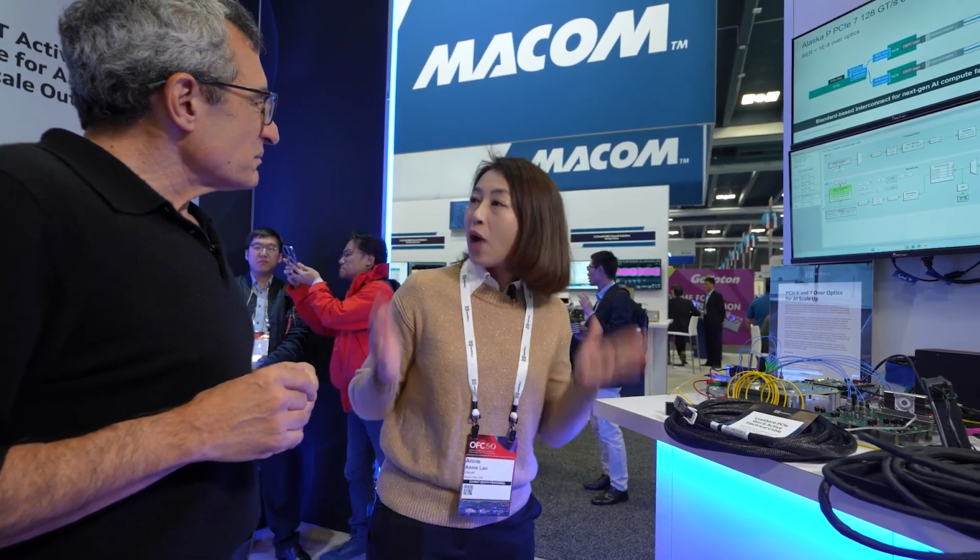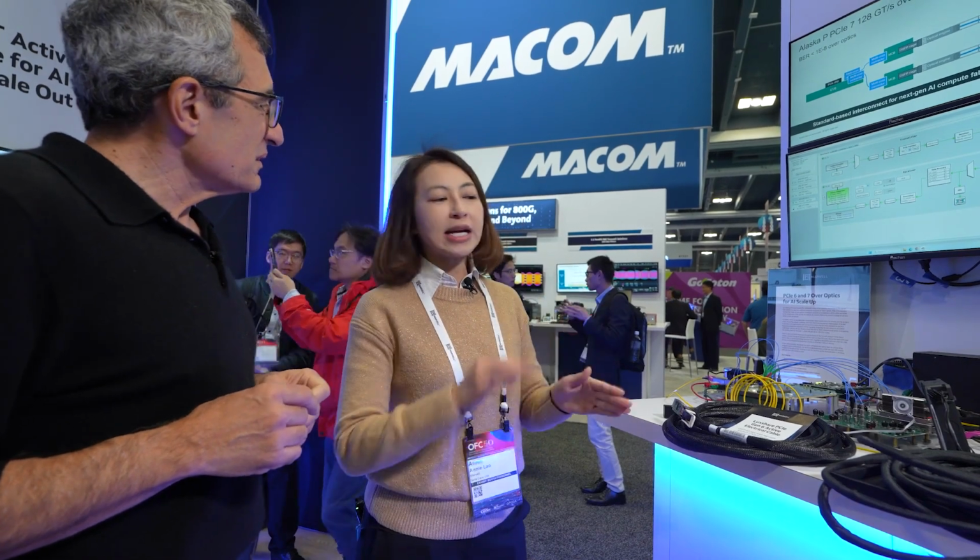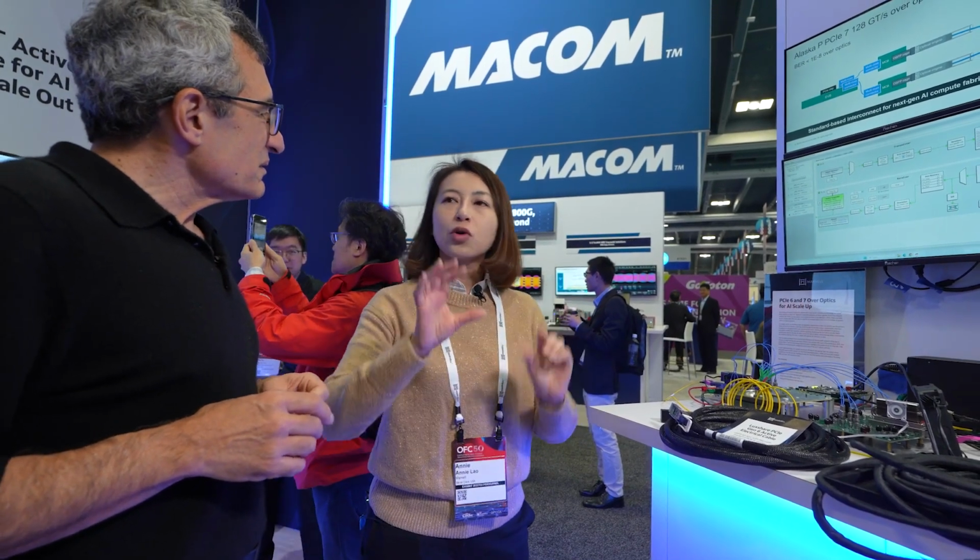We can use PCIe to scale up and connect devices across multiple locations. Yeah, that latency is great for chip-to-chip. You get a little better there. And that's PCIe Gen 6, 64 gigatransfers per second. That's right.